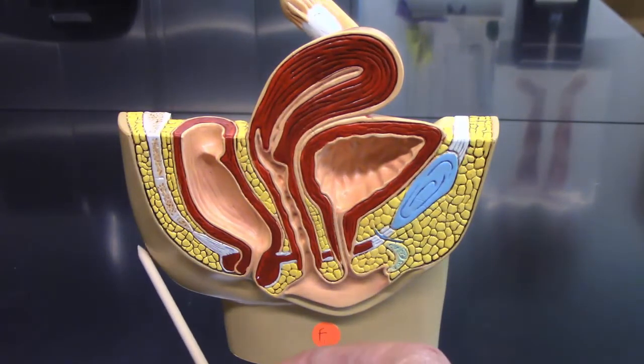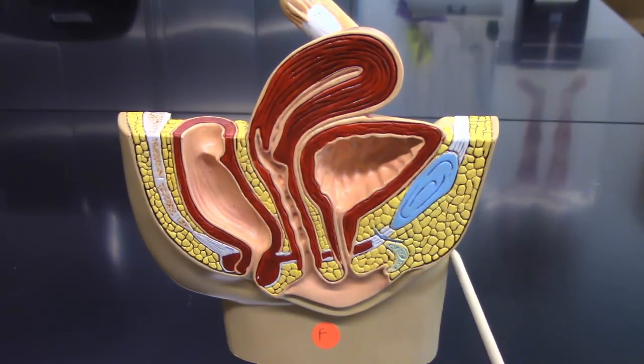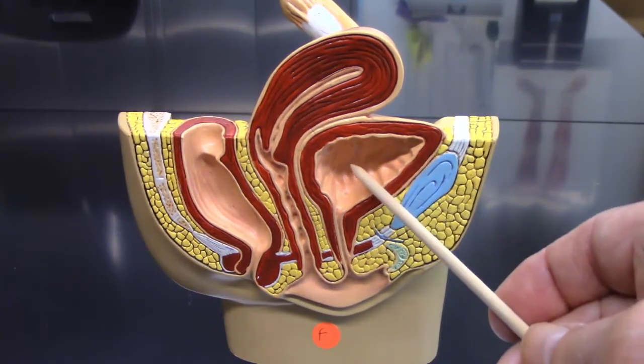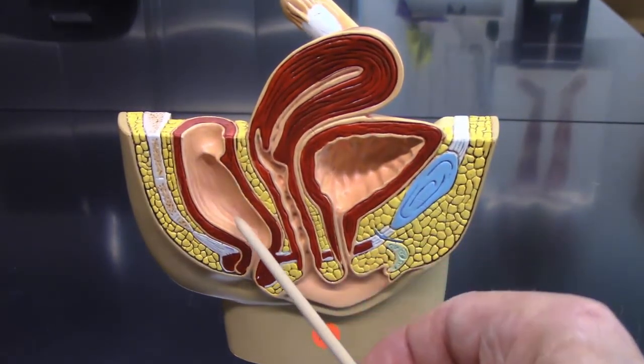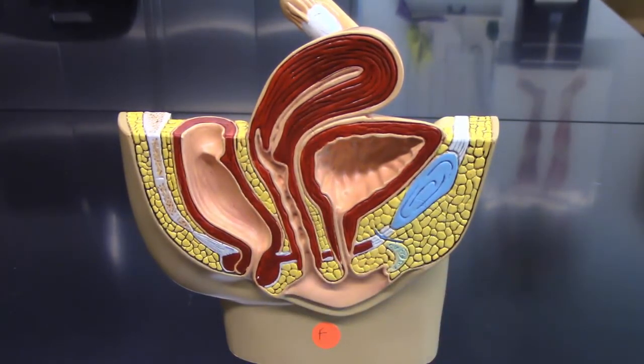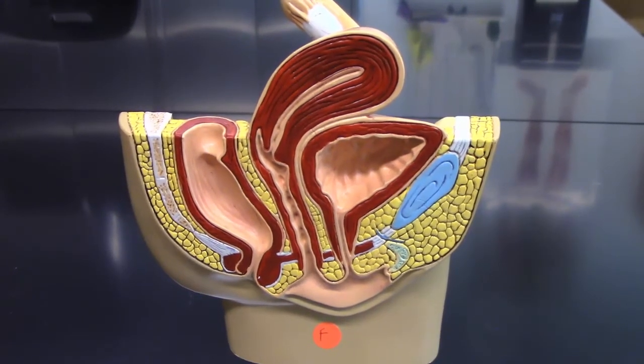This is the posterior of the woman. This is the anterior. This is the urinary bladder. Here's her short urethra. And then here is the rectum, the holding place for the solid waste materials. So that's the female reproductive tract.